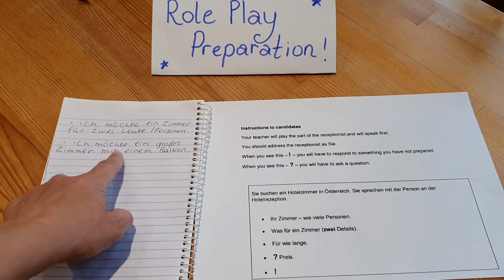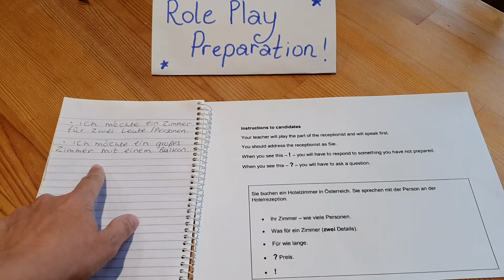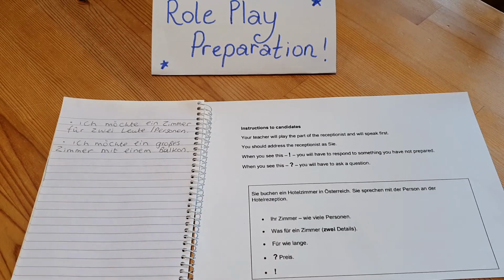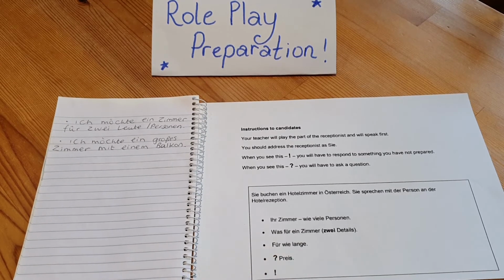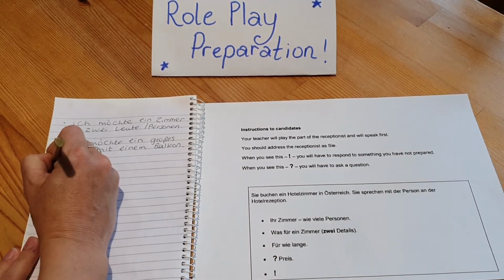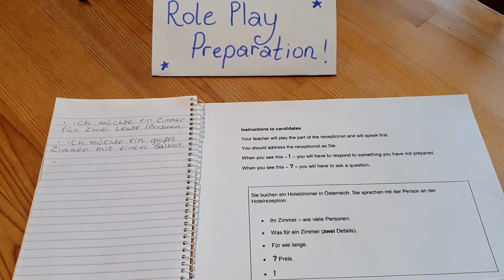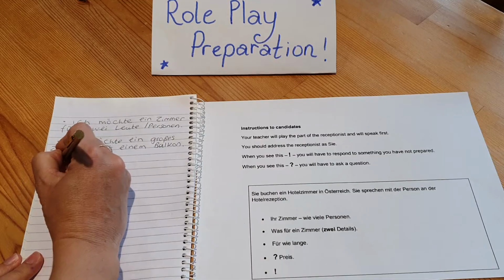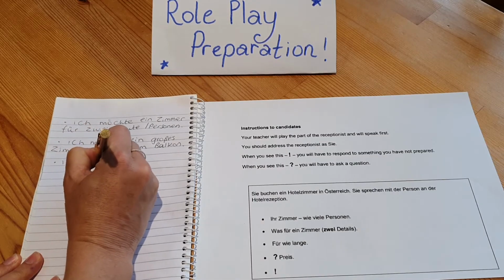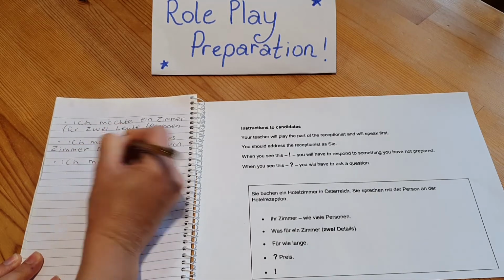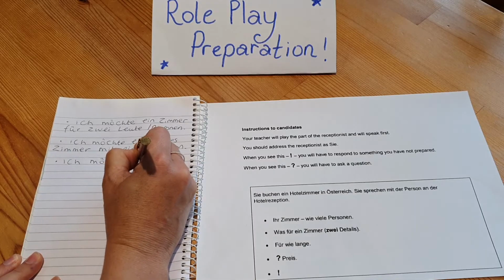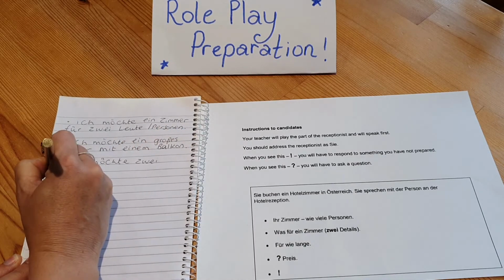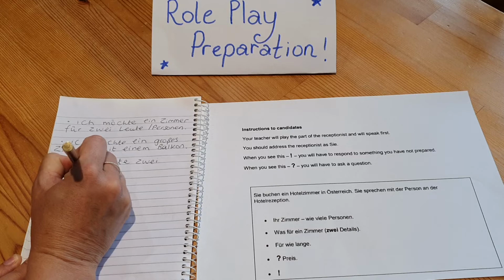So, ich möchte ein großes Zimmer mit einem Balkon. And you've covered then your 2 details from the bullet point. Okay, so moving on to the 3rd bullet point for wie lange. So how long, for how long do you want to stay? And in this case, again, we can reuse ich möchte. 2 Nächte, we could say 2 nights.